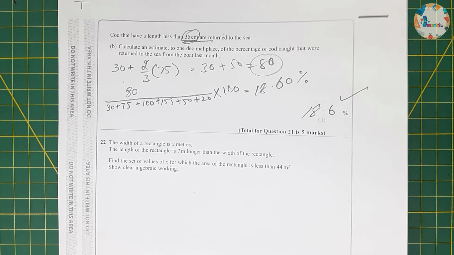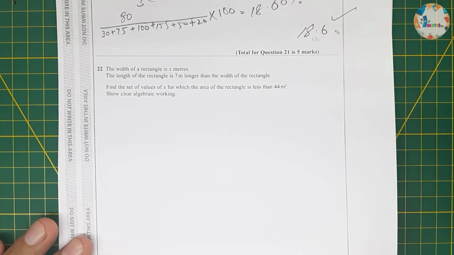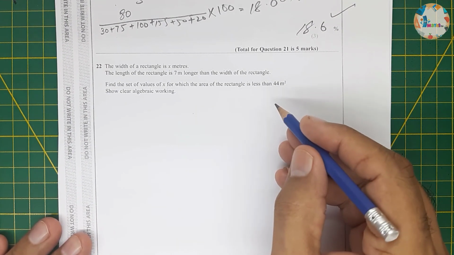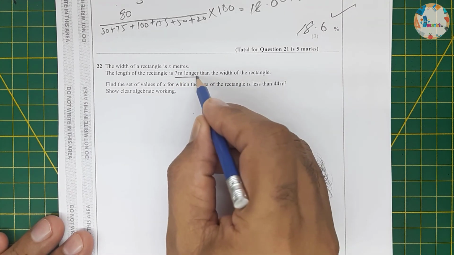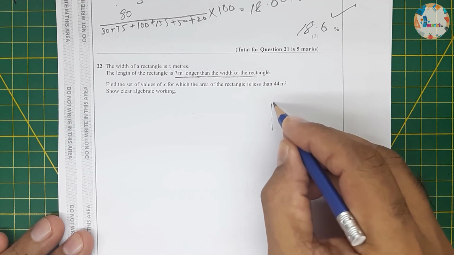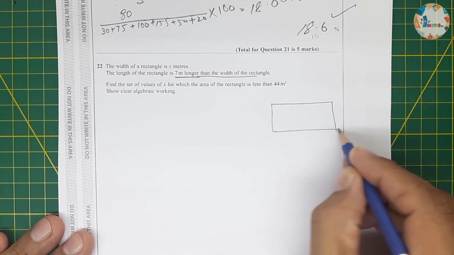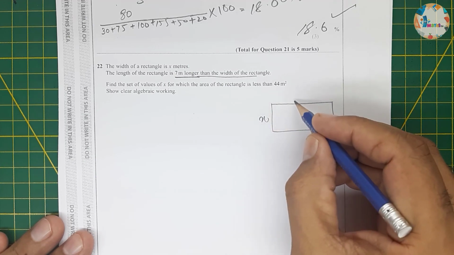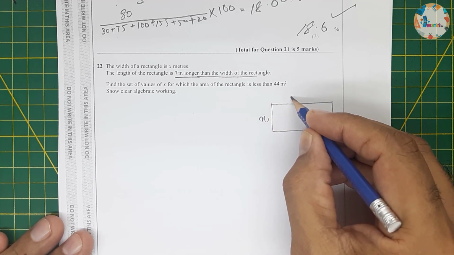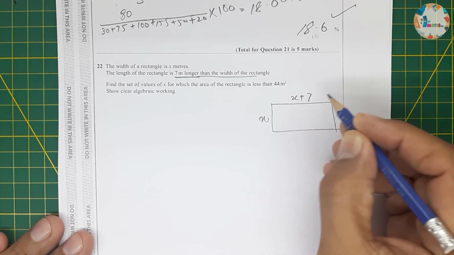Now question number 22. The width of a rectangle is x meters. The length of the rectangle is 7 meters longer than the width. So for example, if this is the rectangle which we roughly drew, this is x, and this is 7 meters longer, so this will be x plus 7.